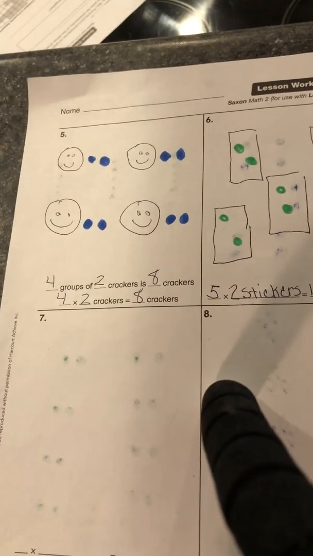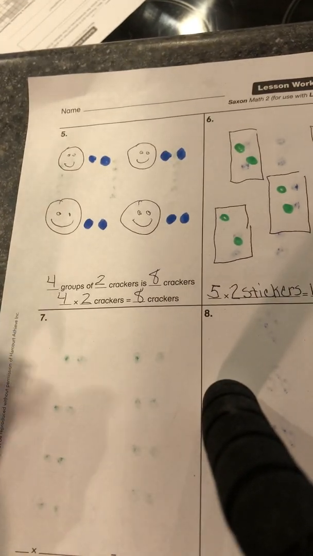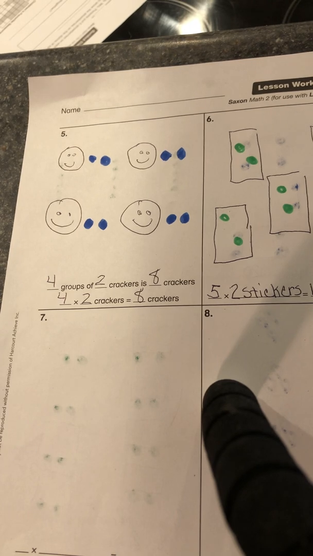Okay, let's look at number 7. You can kind of see my green coming through from yesterday. I apologize for that. Number 7, it's another story. I'm going to say it all together this time, and you can start drawing if you have it figured out. Okay, here is the next story. Mrs. Roden had 3 boxes of donuts. Each box had 6 donuts. How many donuts does she have? Mrs. Roden had 3 boxes of donuts. Each box had 6 donuts. How many donuts does she have?